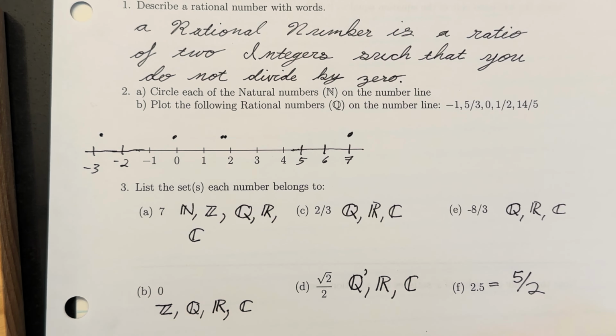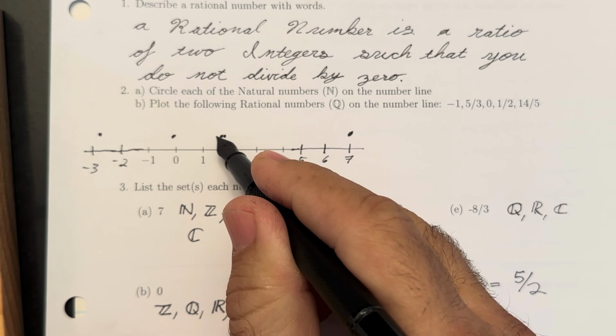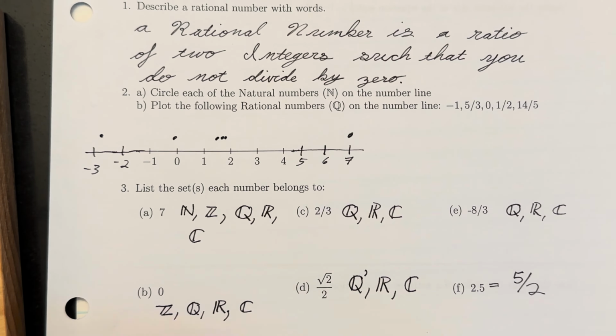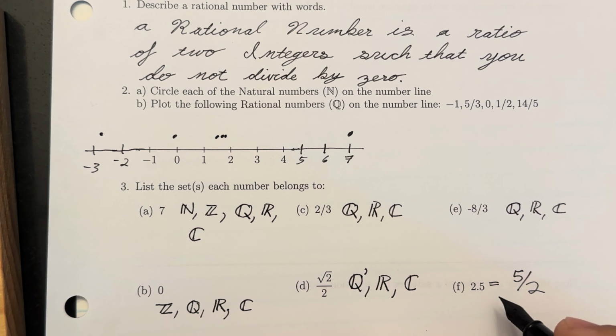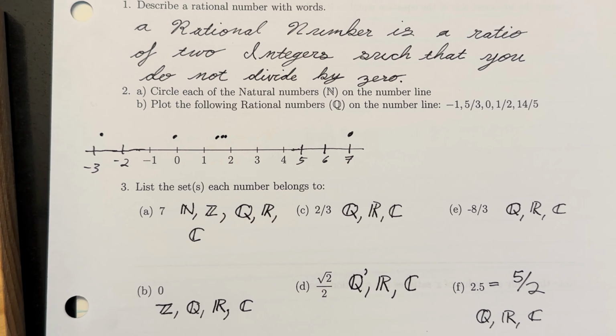Right? And that would put us about right there in the number line. All right. And so 2.5 is a rational number, which is real, which is complex. And that's what we have for today's lesson.